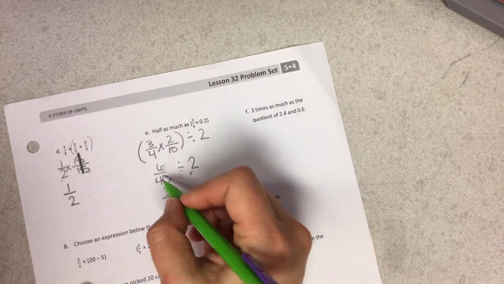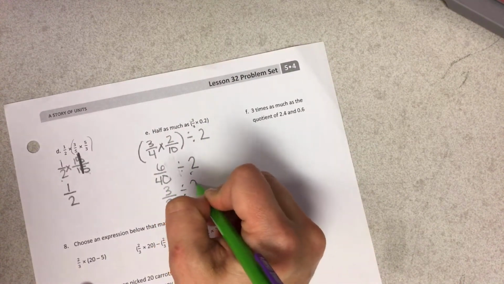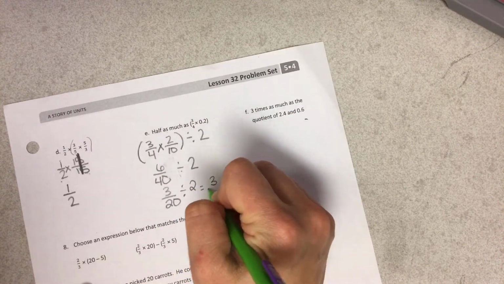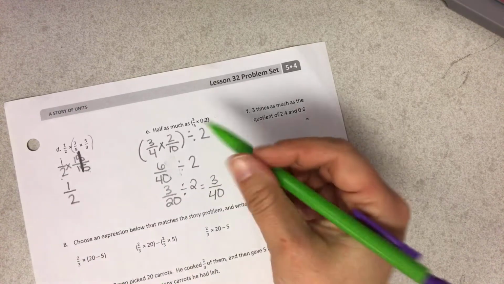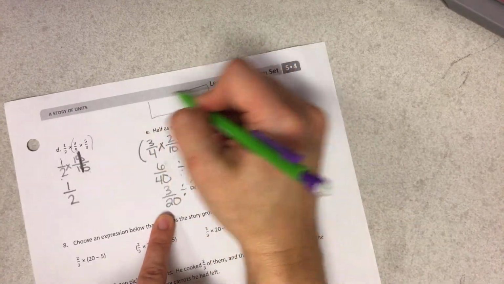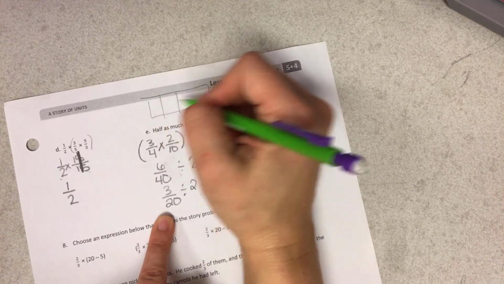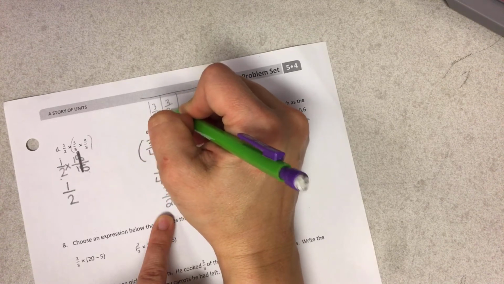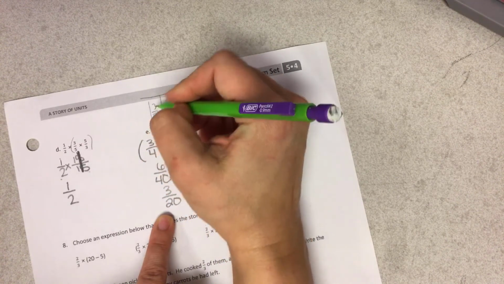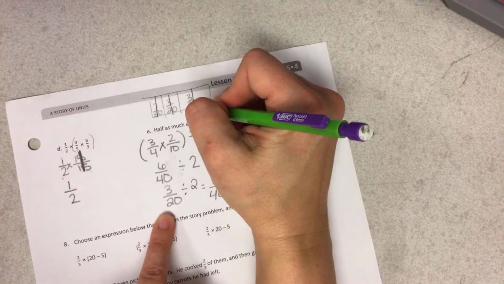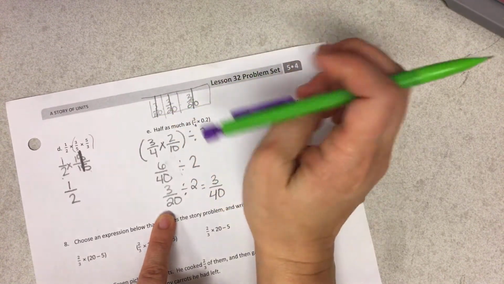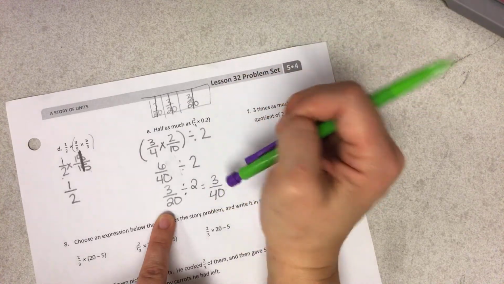So 3/20 divided by 2, okay? Then that answer is actually going to be 3/40. The reason is that I'm taking this 3/20, so let's pretend I've got 3/20, 3/20, 3/20. Each of them I'm splitting into 2, so I would have 3/20 split up again and again, and I would end up having 3/40, okay?